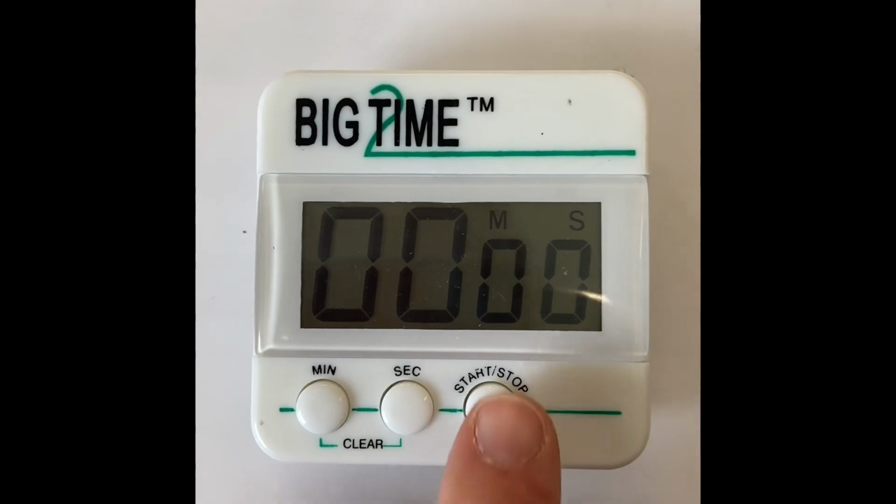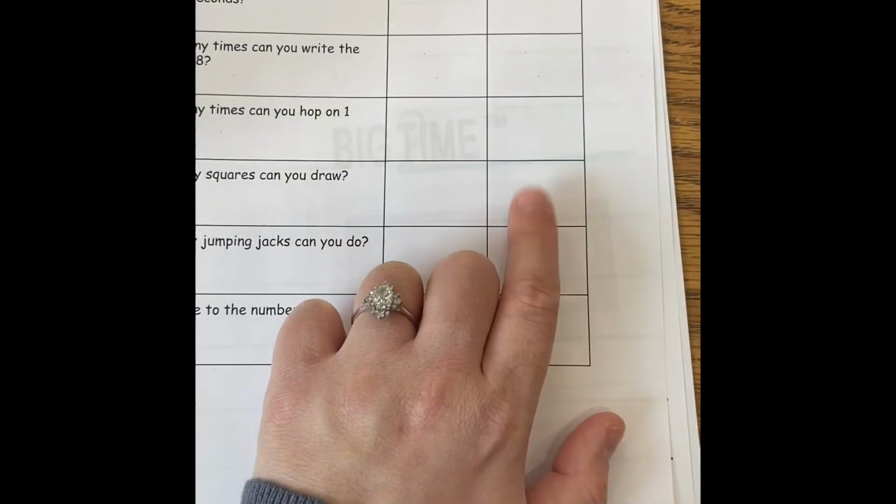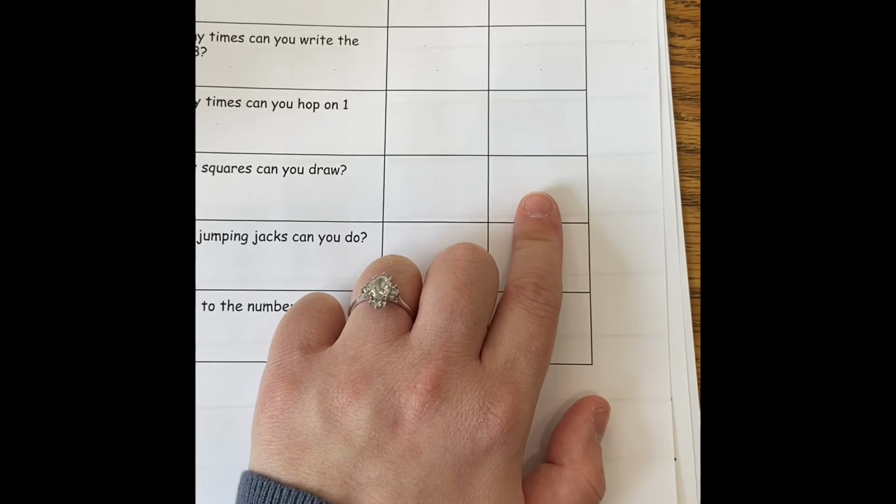All right, stop. All right, how many were you able to make? How many squares did you make? Count and then write it right here.